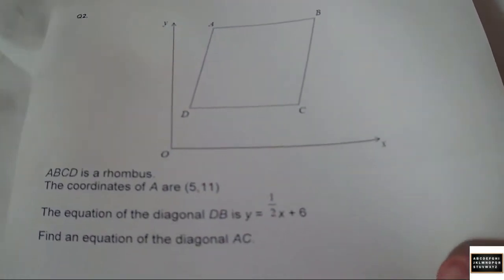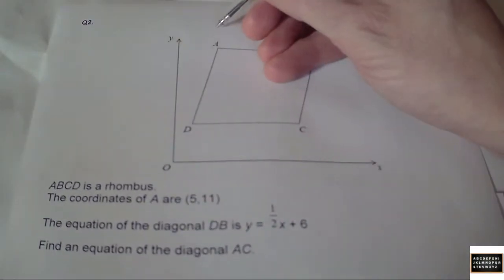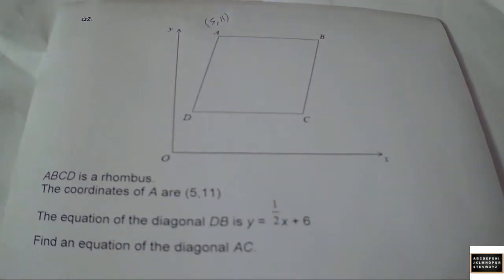Okay, on to question 2. So here we are. This is a parallelogram, a rhombus, and it's telling you some things about it. So these coordinates here, 5, 11. I always write these in. I don't know why they don't write them in for you. I guess that's because they just want you to find it out for yourself. But we're going to write 5, 11 in there.